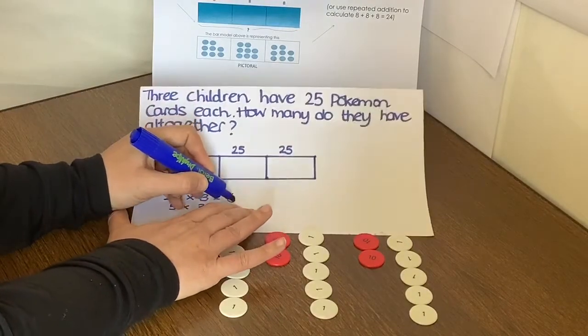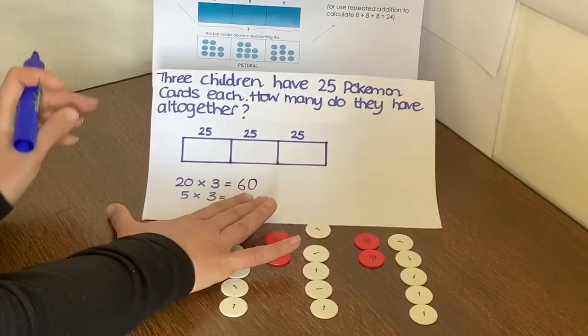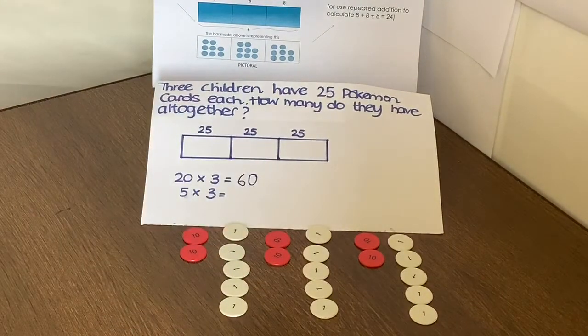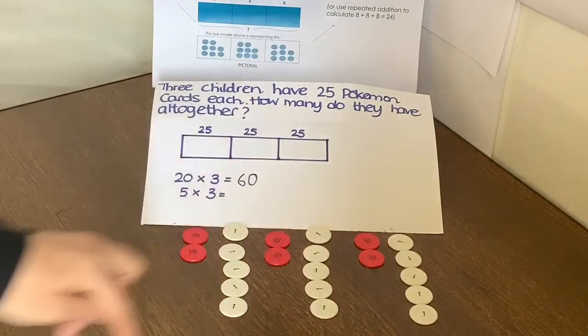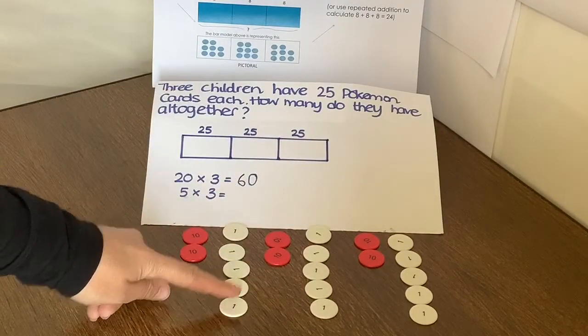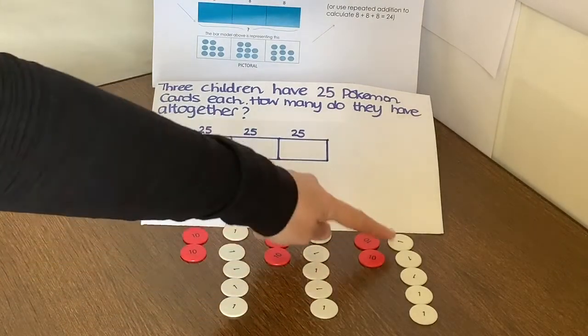Let's pop that on. And then I have 5 times 3. So 3 lots of 5. There's my 5, there's my 5, there's my 5. And I know that 5, 10, 15.